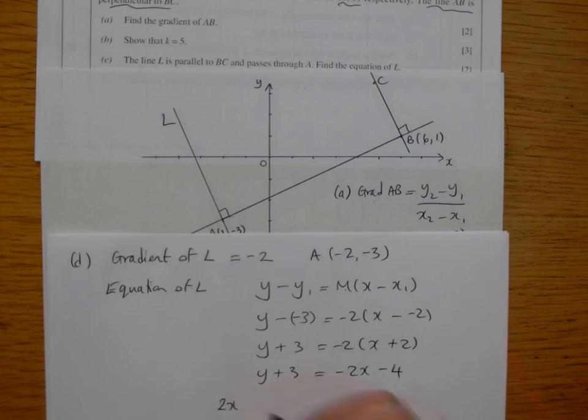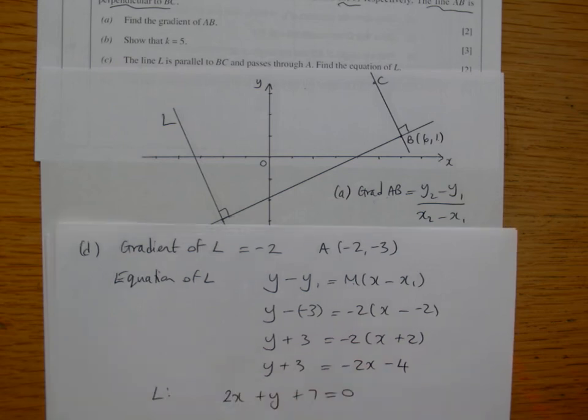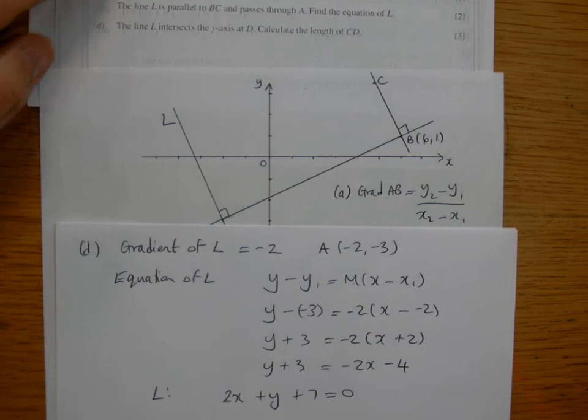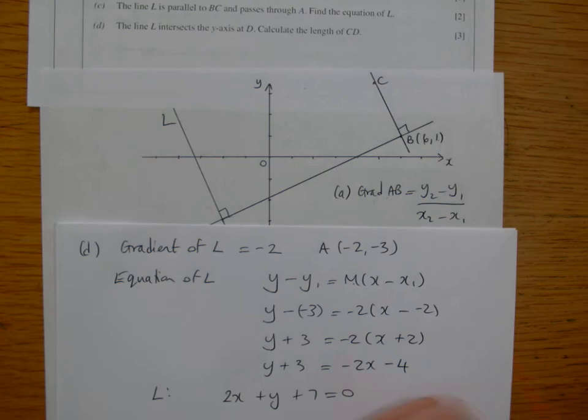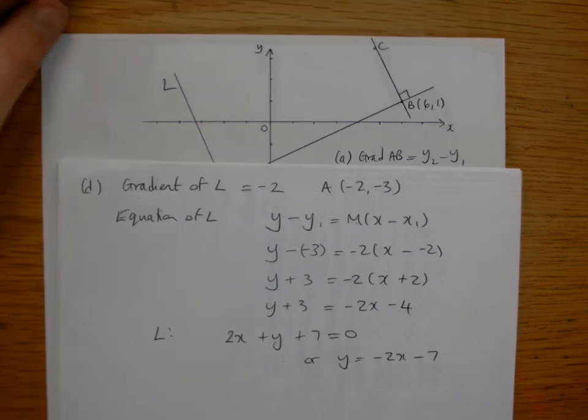So I've got 2x plus y plus 7 equals 0. That is my equation of line L there. We can write it like that, or you can write it as y equals, if you want to. You could have said y equals -2x minus 7. Either version there is fine.